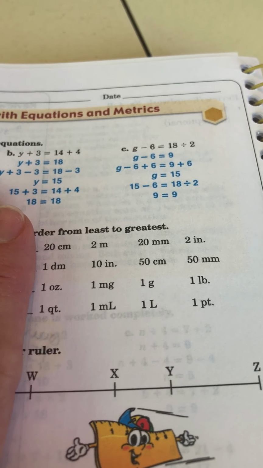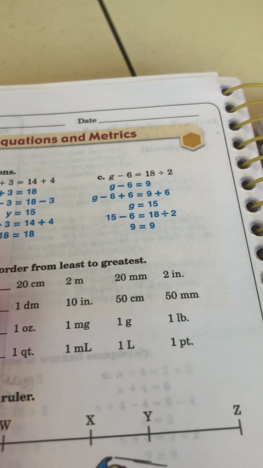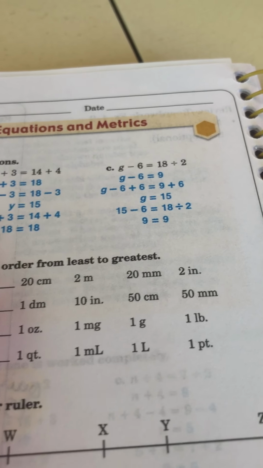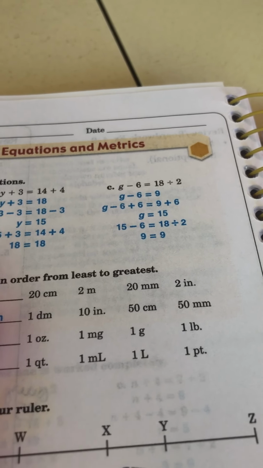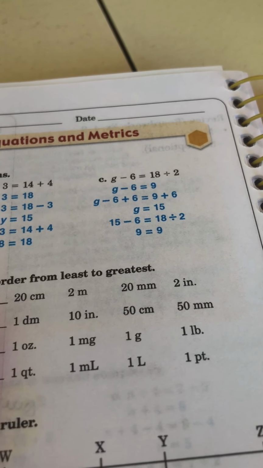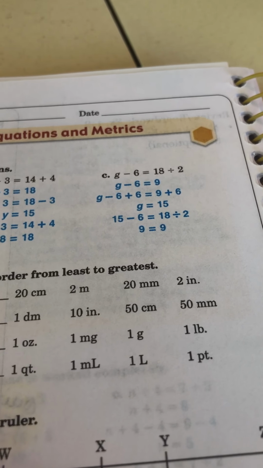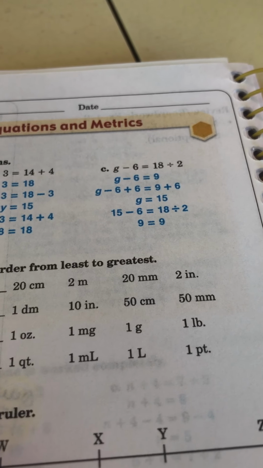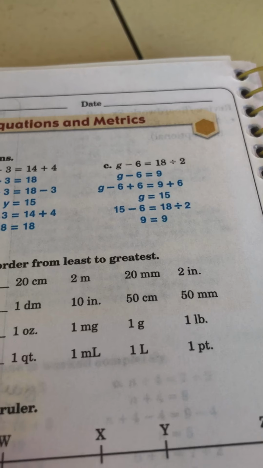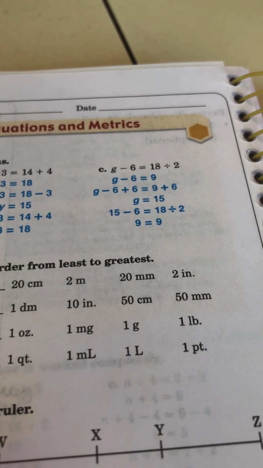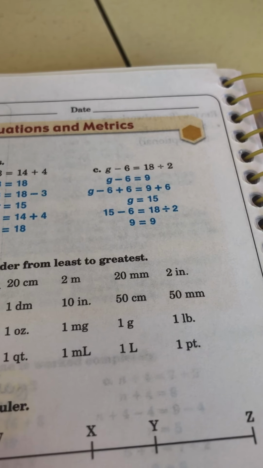Now, do you remember us talking about millimeters? Millimeters are about the size of an eyelash. They were teeny weeny. What do you think is going to be our smallest? You guessed it, 20 millimeters, okay? What do you think will be our next biggest? Okay, now do you see, probably you could put them in order doing millimeter, centimeter, inch, and meter.